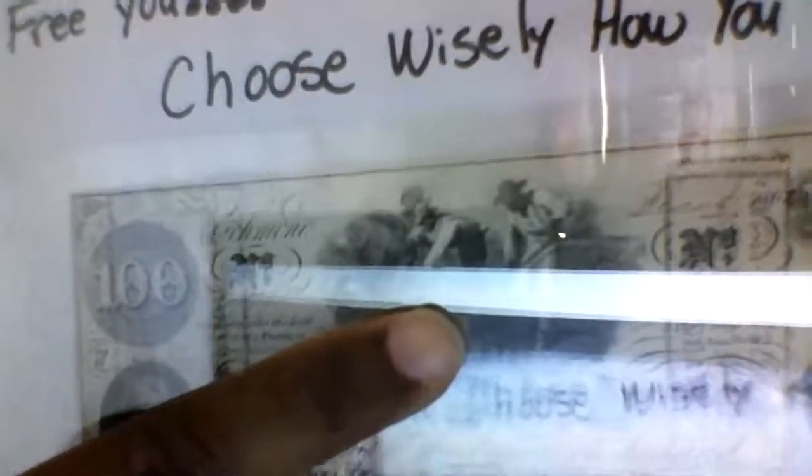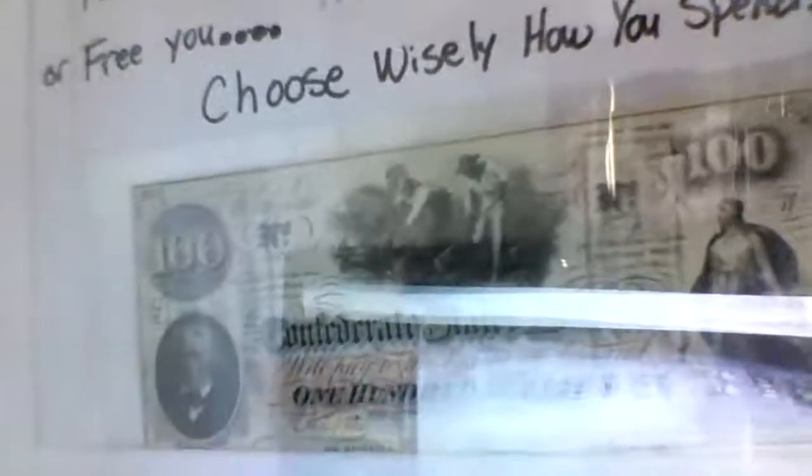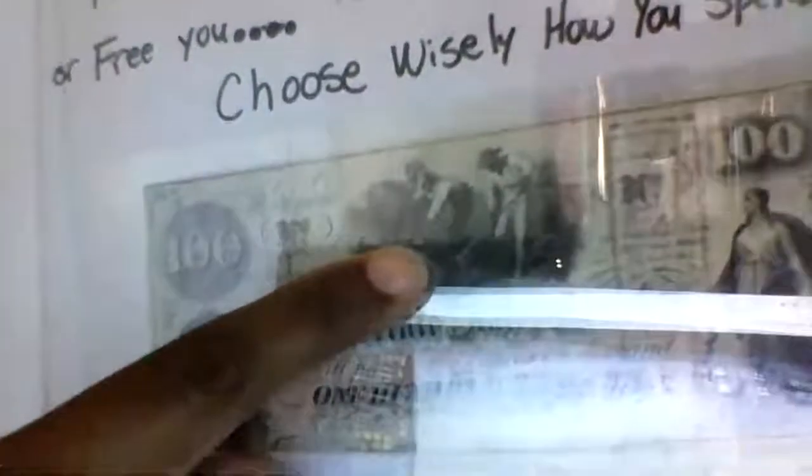And if you look close to it, you can see slaves on the bill. These are slaves on a $100 bill. You see that? Confederate States of America.